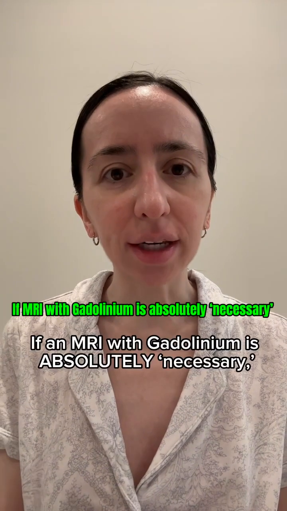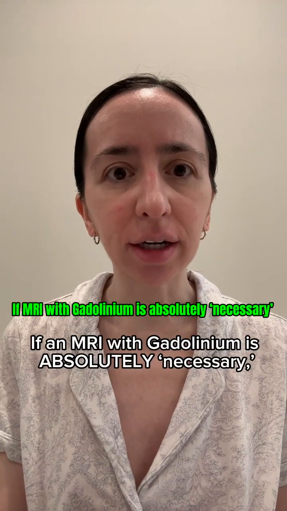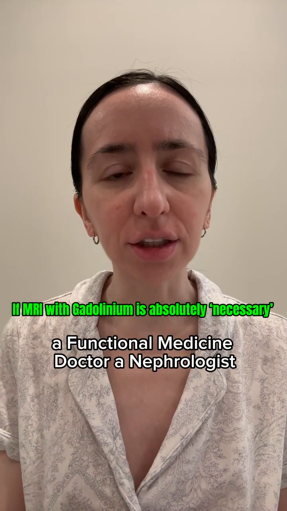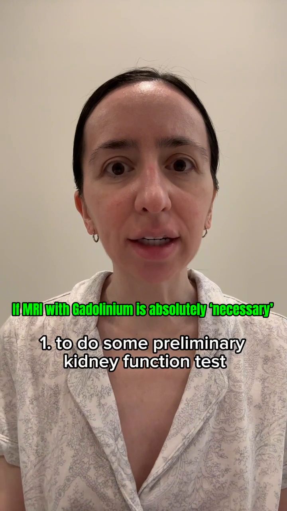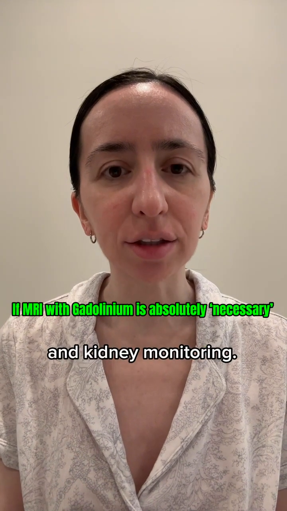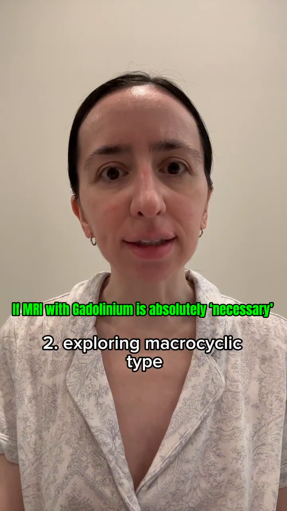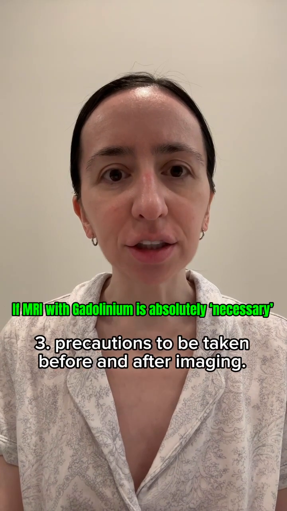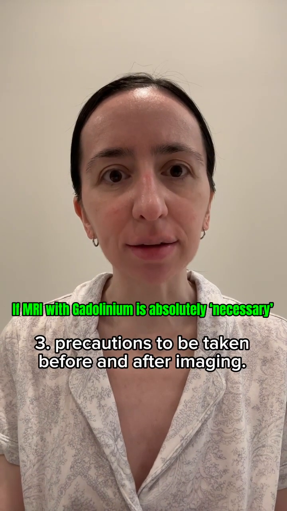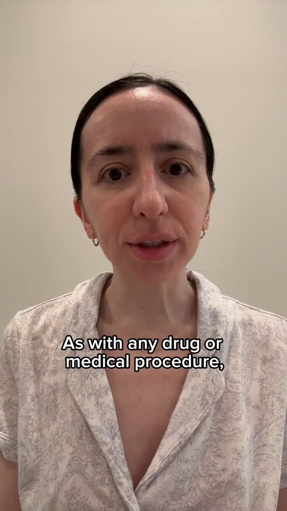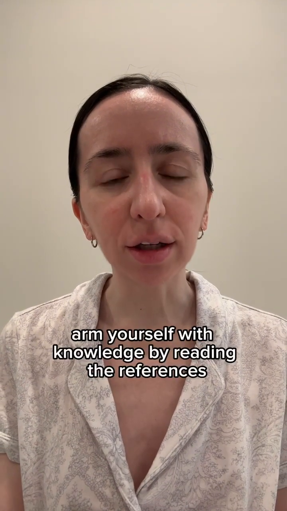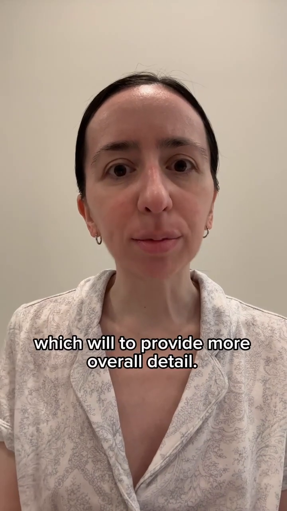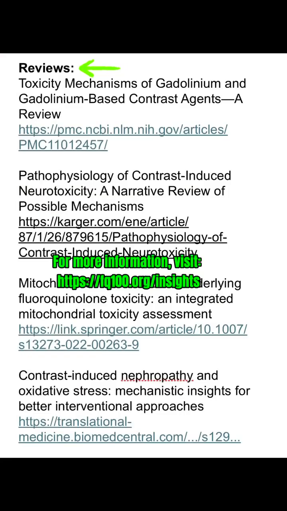If an MRI with gadolinium is absolutely necessary, you may consider discussing with a functional medicine doctor or a nephrologist to do some preliminary kidney function tests and kidney monitoring. Exploring macrocyclic type contrast agents and their potential side effect differences. Precautions to be taken before and after imaging. As with any drug or medical procedure, arm yourself with knowledge by reading the references under reviews, which will provide more overall detail.